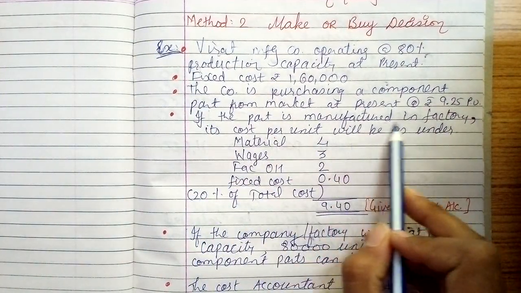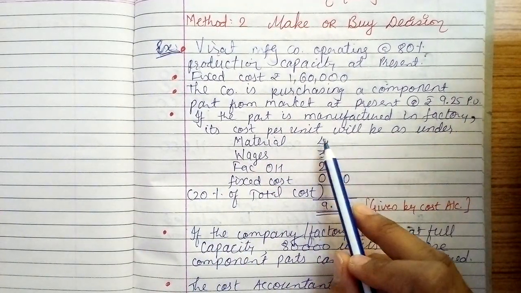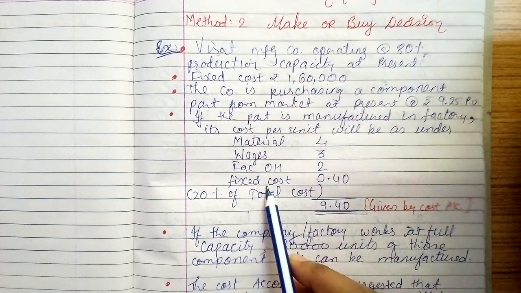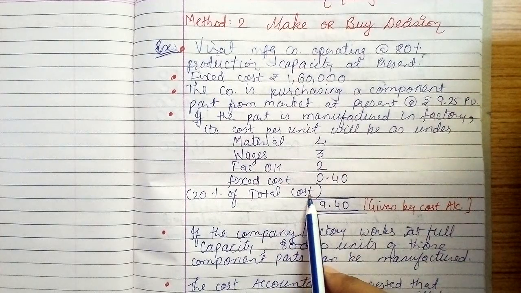If the part is manufactured in the factory, its cost per unit will be as under: material 4 rupees, wages 3 rupees, factory overheads 2 rupees and fixed cost 0.4, which is 20% of total cost.